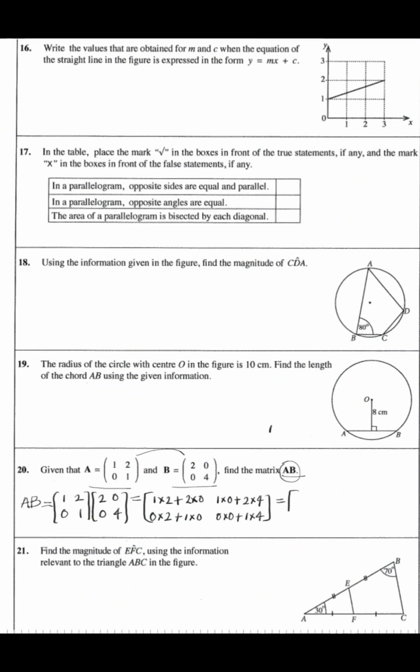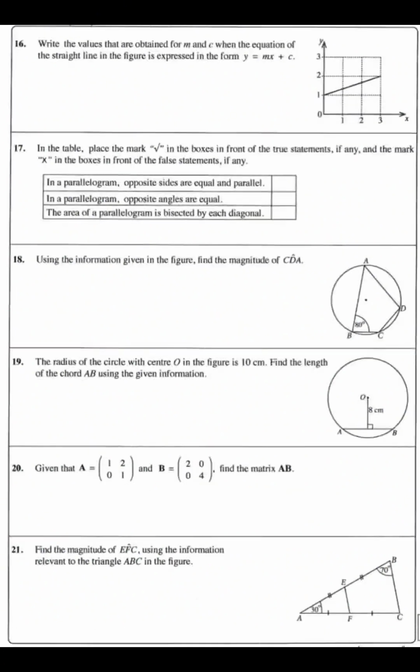If you simplify this, you will have answer as 2, 8, here 0, here 4. This is the answer for 20th question.